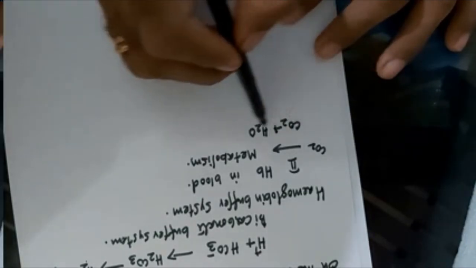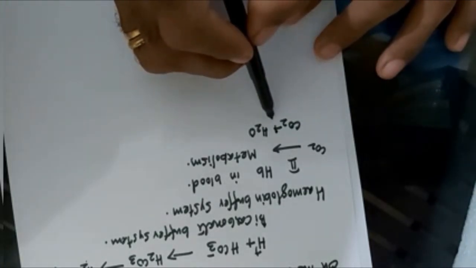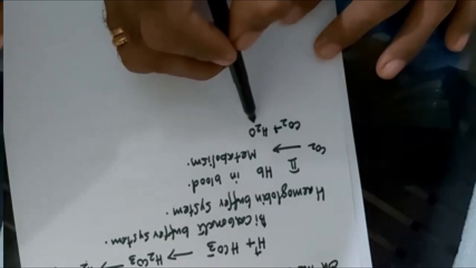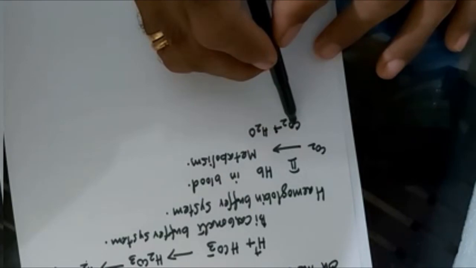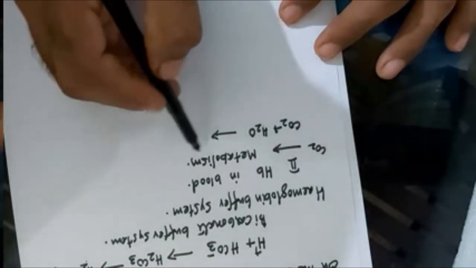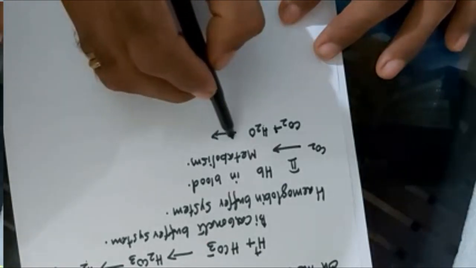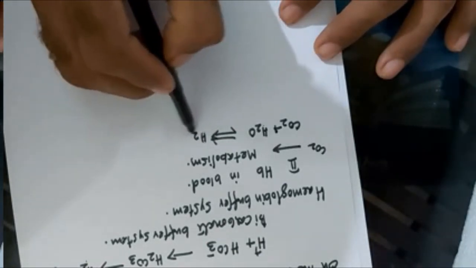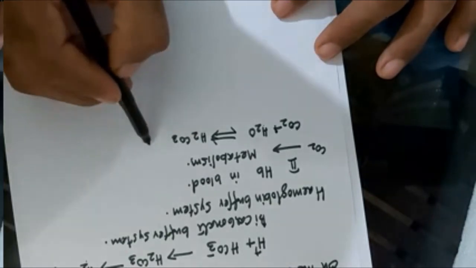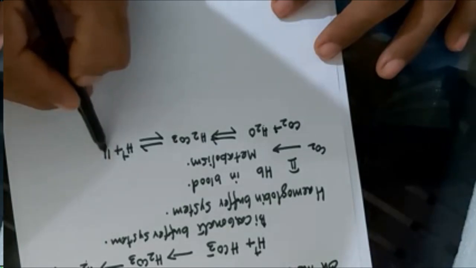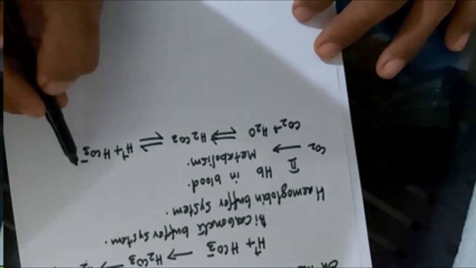In the blood there is water, and inside the RBC there is water. So this carbon dioxide combines with water to form what? These are reversible reactions. H2CO3, which in turn dissociates into H+ plus HCO3-. Clear?